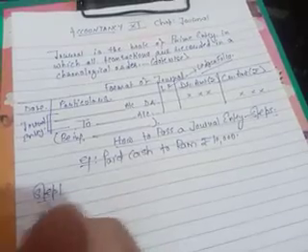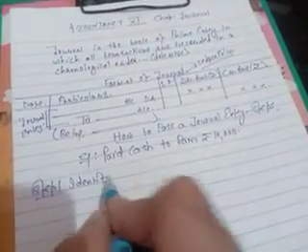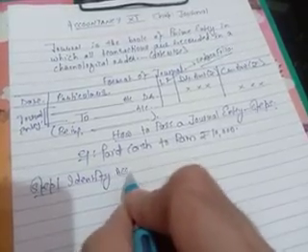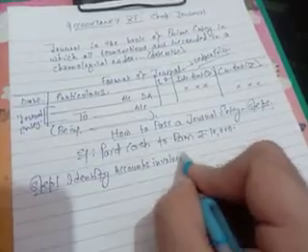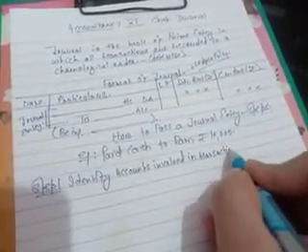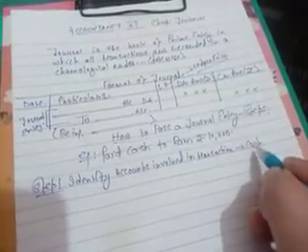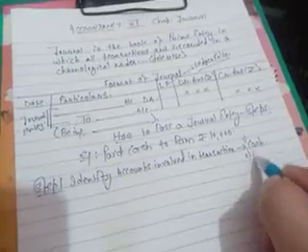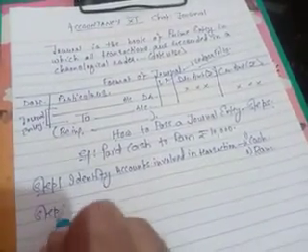Step 1. Identify accounts involved in transaction. So here the accounts involved are, one is cash and the other one is Ram. Step 2.